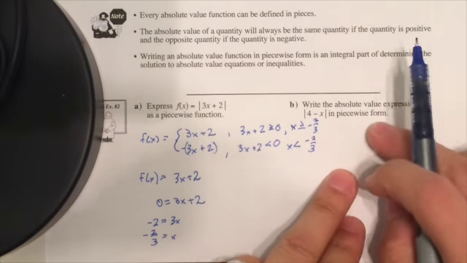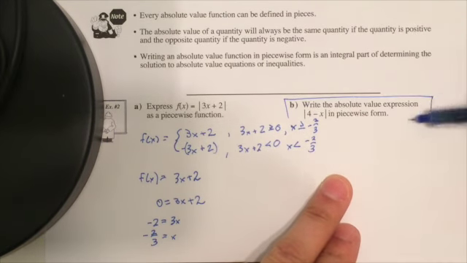All right, so I want you to try doing this on your own, and I will homework check this question in class.